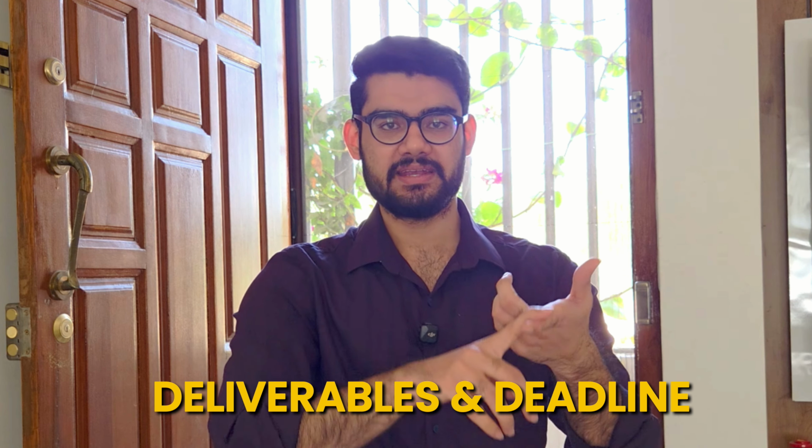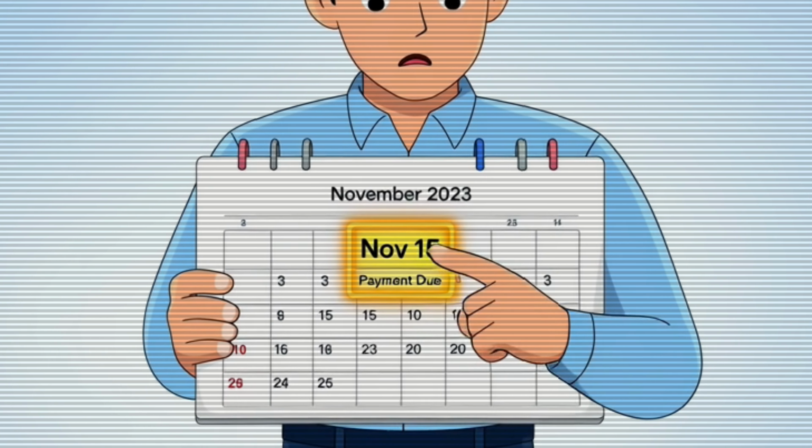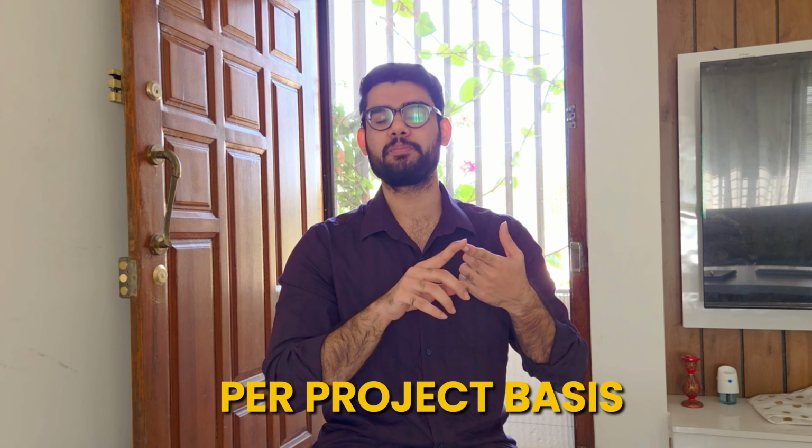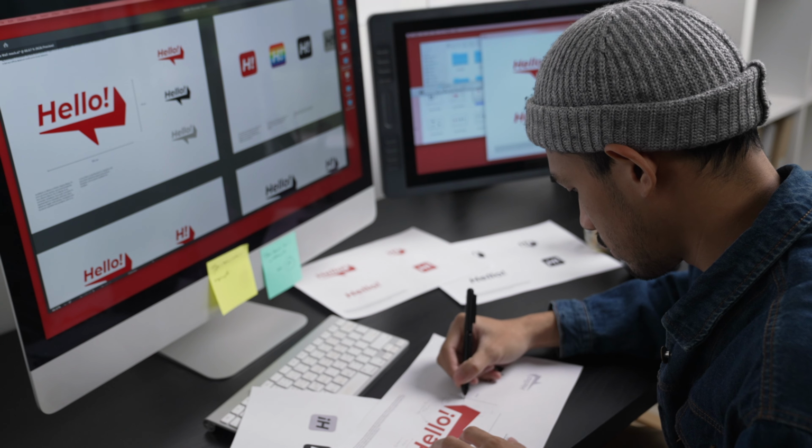So deliverables and deadlines. The third thing is payment terms. Now, what do I mean by it? Payment terms is literally nothing but on what part and time of the month you are going to be paid, because most people pay on a per project basis. Like with video editors, it is usually the case that you edit a video and you get the money for the video you edited. With graphic designers, it's also like you did the job, you get paid for that graphic.